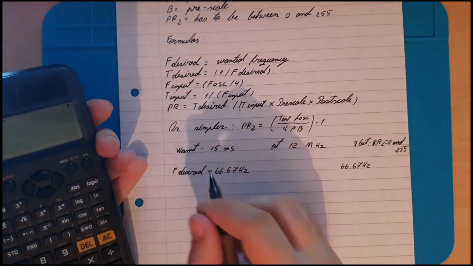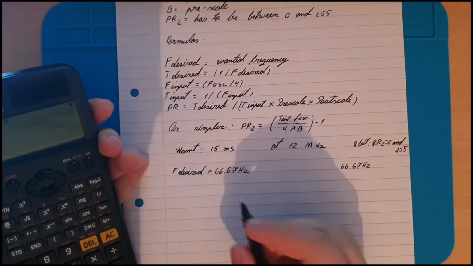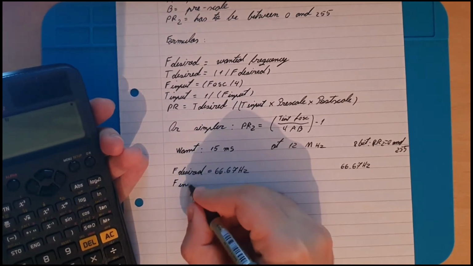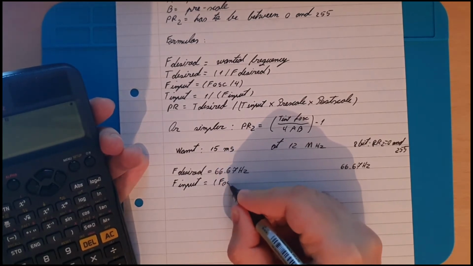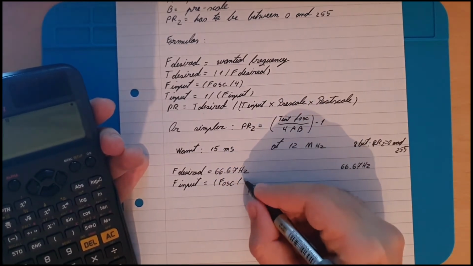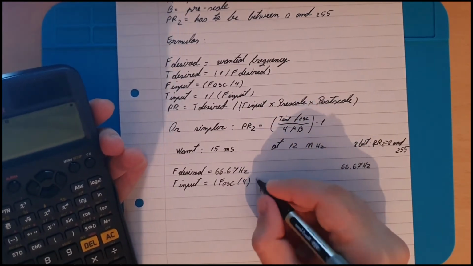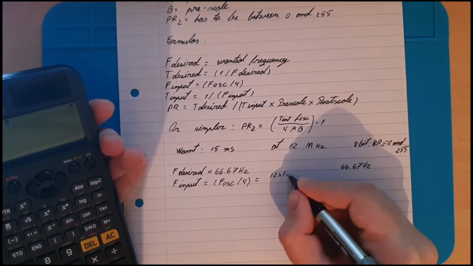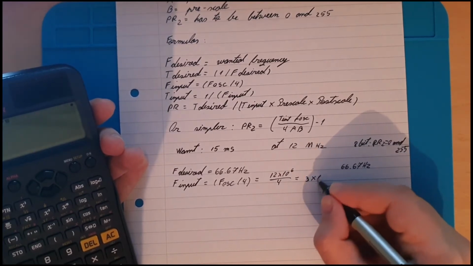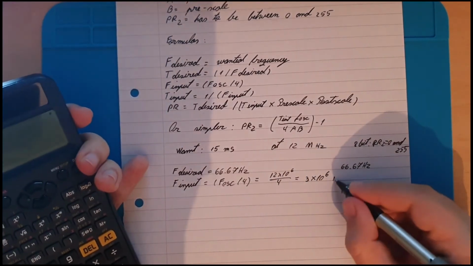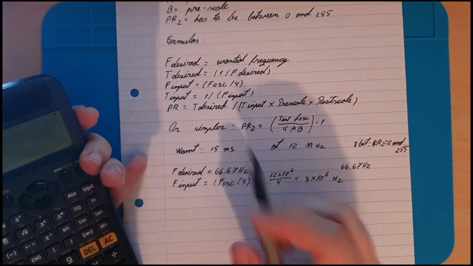Now the time desired, we already know that one, it's 15 milliseconds. Now the frequency input, F input, will be equal with FOSC, which is the frequency of the oscillator, divided by 4. And we say that it will be at 12 megahertz. So then we can just write it 12 times 10 to the 6 divided by 4. And that one will give us 3 times 10 to the 6th hertz. There you go. So now we have the F input, and now we just need the time input.